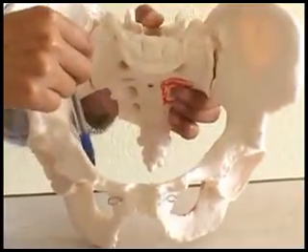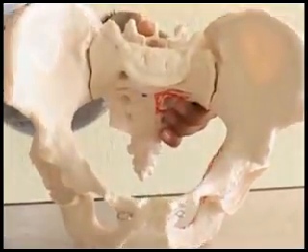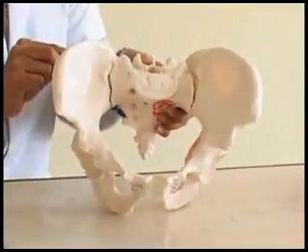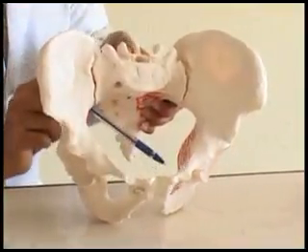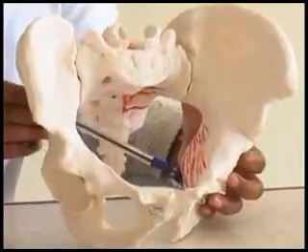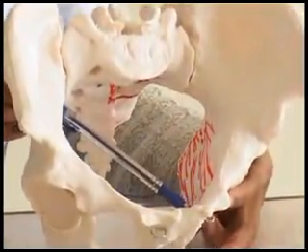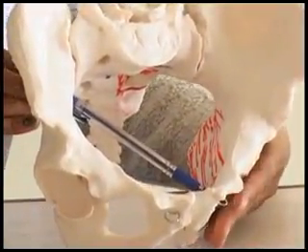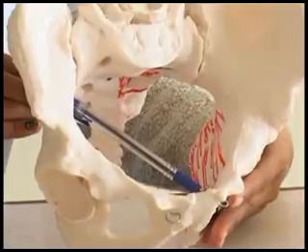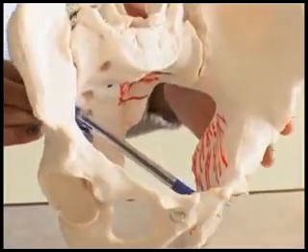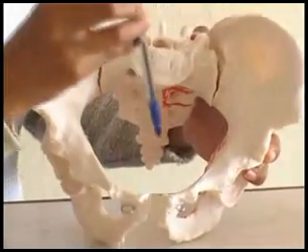The oblique diameter from the lowest point of one sacro-iliac joint to the midpoint of the opposite obturator membrane is also 12 centimeters. All three diameters are the same in the pelvic cavity.